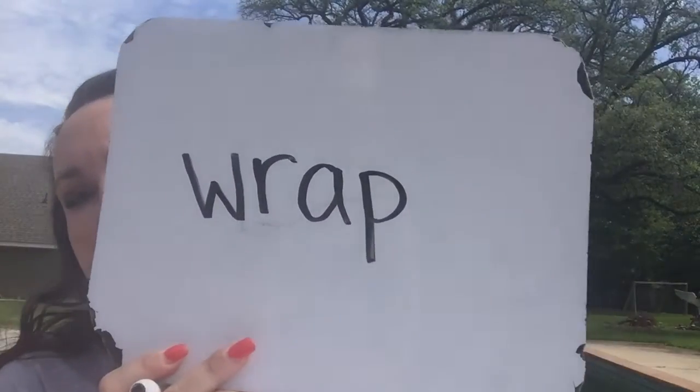So R, A, P. We have 3 sounds, and we know the R sound is going to be WR, okay? A. Easy, easy. That's a short A. P. There's your P. And there's our root word, wrap. Now we have to add our ending. So let's look at our last 2 letters before we add an ending to our root word.